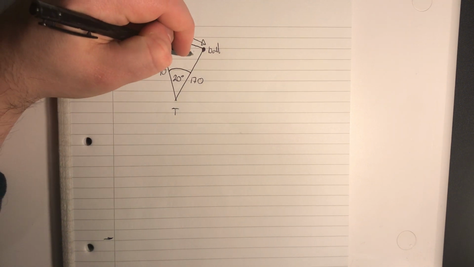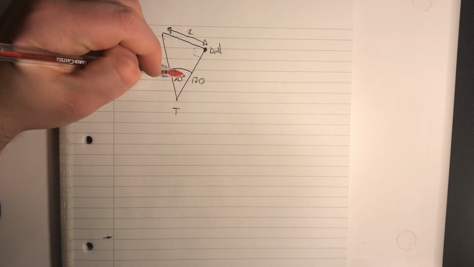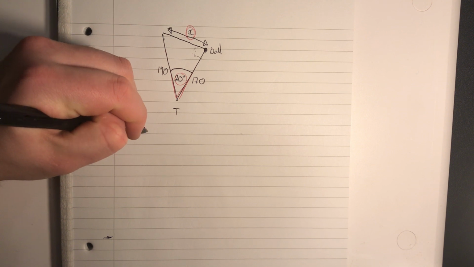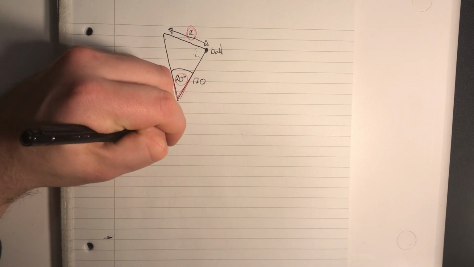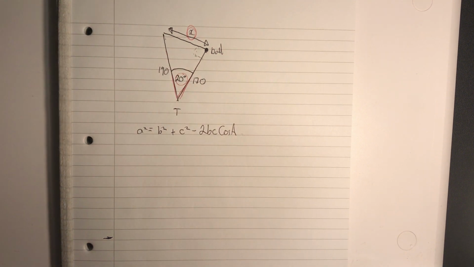Now, the way I've drawn it here, it looks like it could be a right angle. But I don't assume that. I would never just assume it's a right angle, not unless I'm actually told it is a right angle. So let's look at what we have. Well, we seem to have an angle here trapped in between two known sides, and we're looking for something opposite the angle. So that's telling me we're going to use the cosine rule. So we have to use a squared is equal to b squared plus c squared minus 2bc cos A.